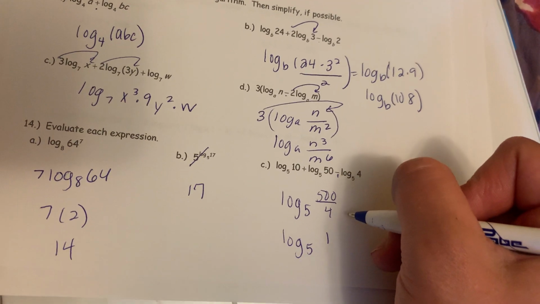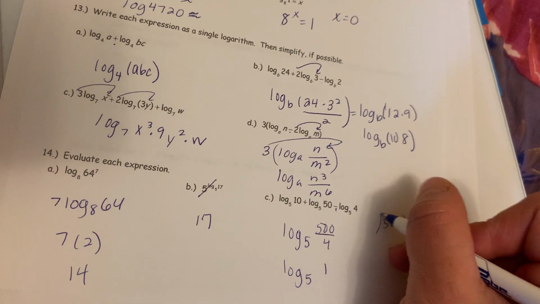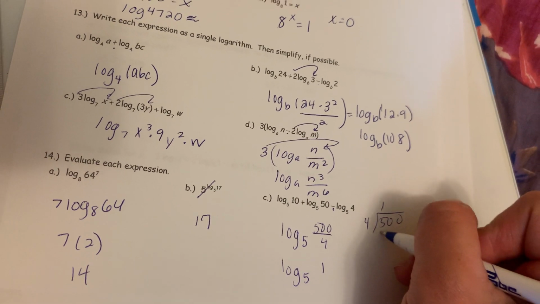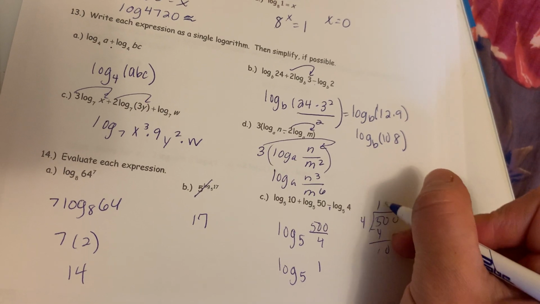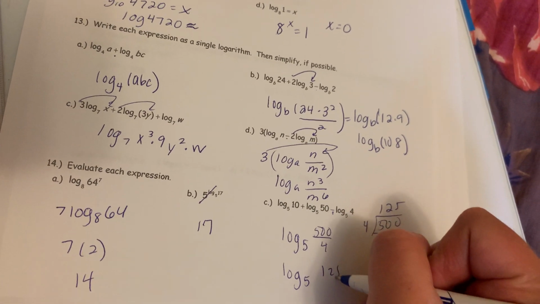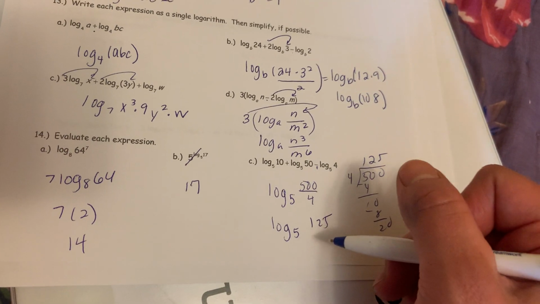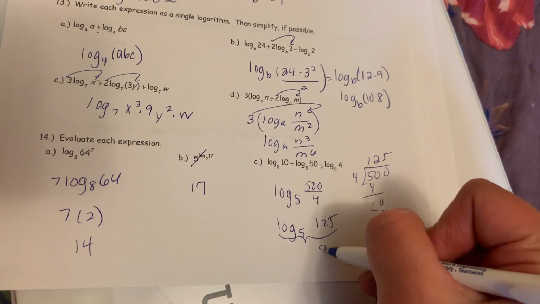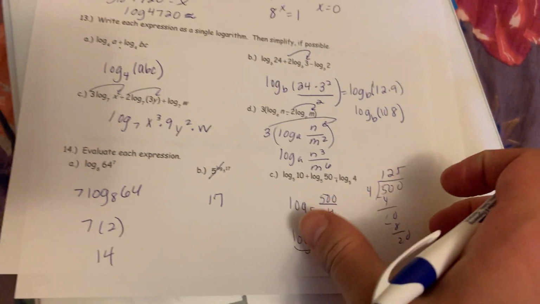And I can't think, and I don't have my calculator. Let's see, 4 times 1, 2, 2, 0, 125. 5 goes into 125, so this becomes a 3. Okay.